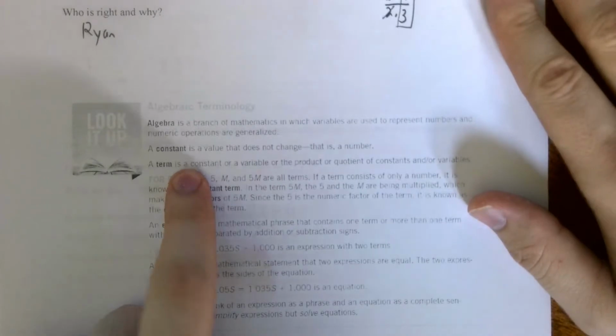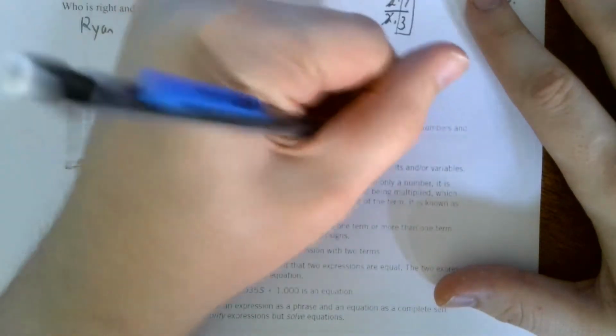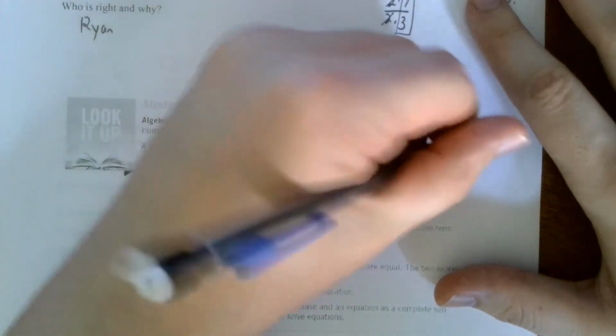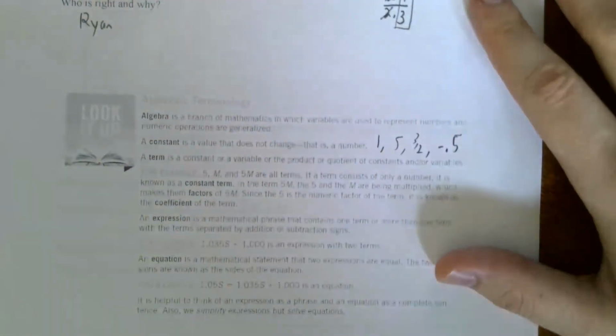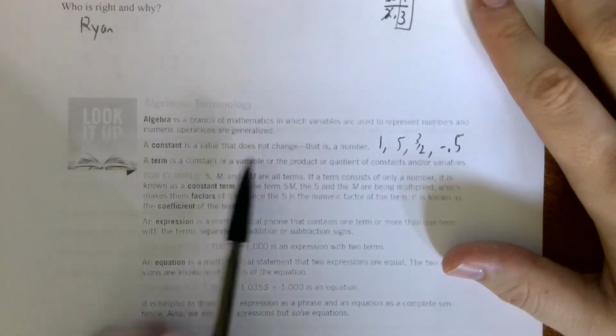Okay? So a constant is a value that does not change, that is a number. An example of a constant is like 1, 5, 3 over 2, negative 0.5, things like that. So numbers.